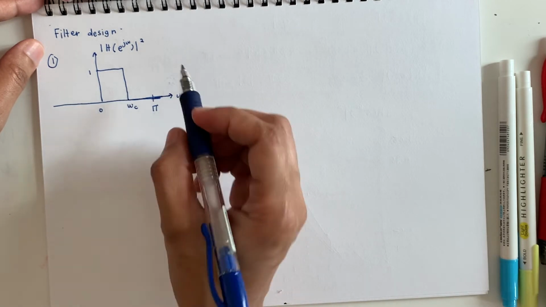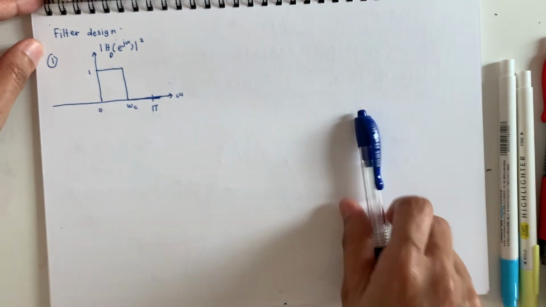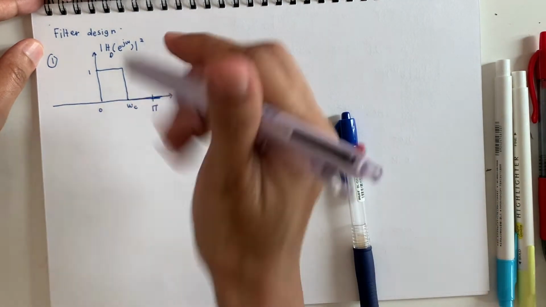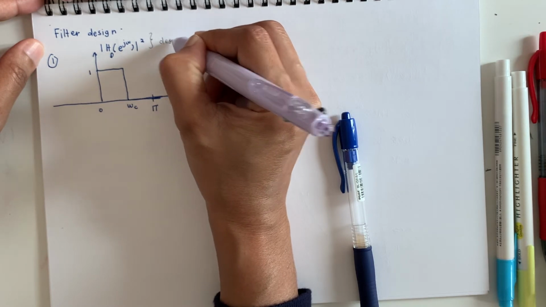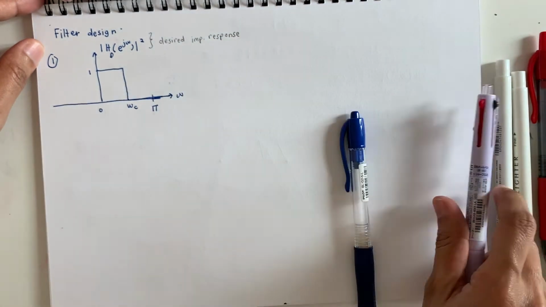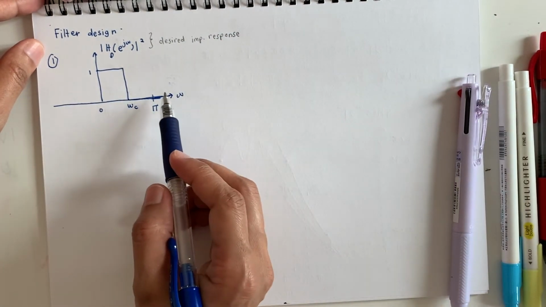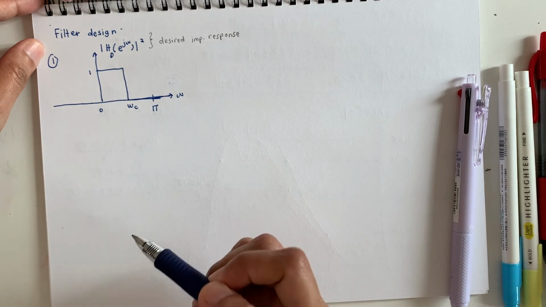So I name this filter our desired filter, or desired impulse response. Based on our desired impulse response, we need to design the filter.